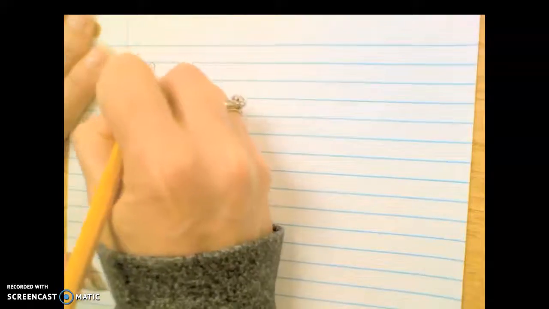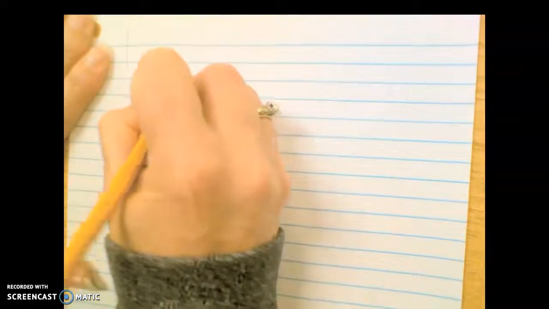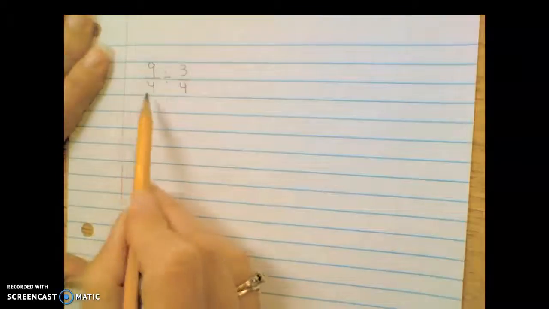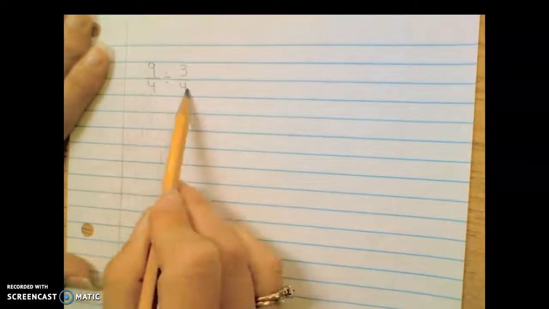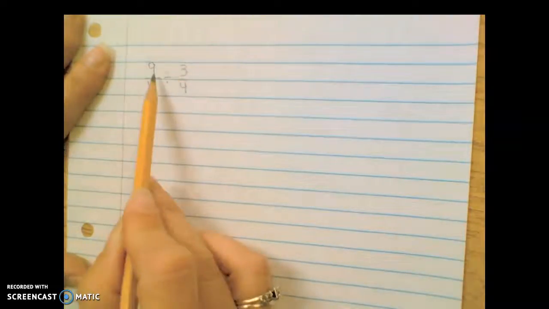Okay, so let's practice dividing some fractions by fractions. So if I had 9/4 divided by 3/4, these are the same unit. They're both in fourths. So the question is, how many 3/4 are in 9/4? That'd be similar to saying, if you had 9 ducks, how many groups of 3 ducks are in 9? Hopefully you said 3.